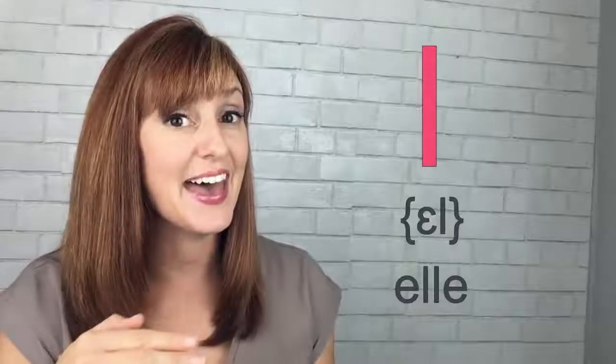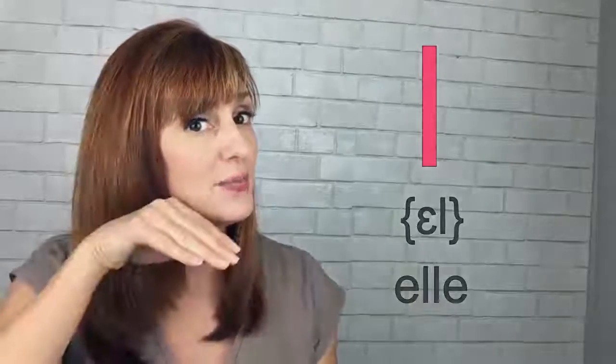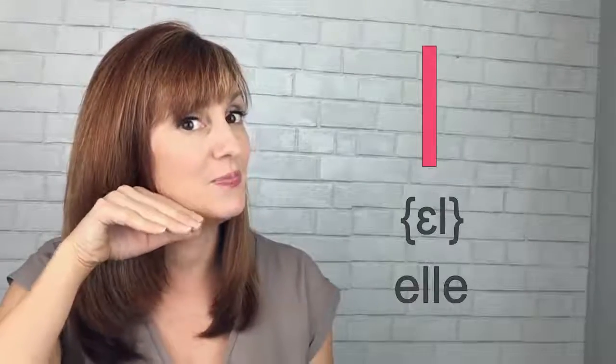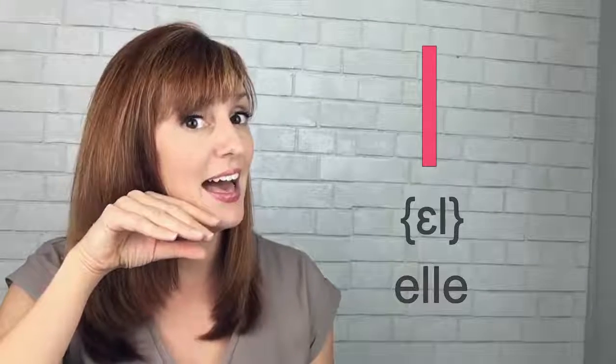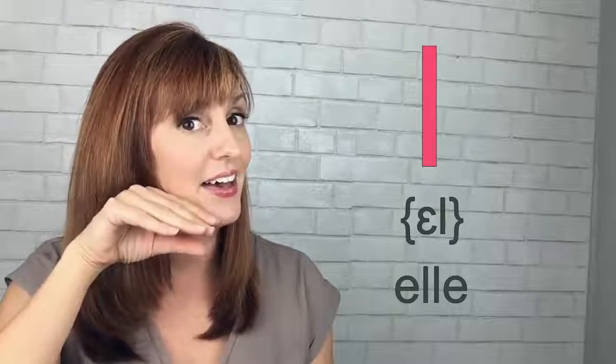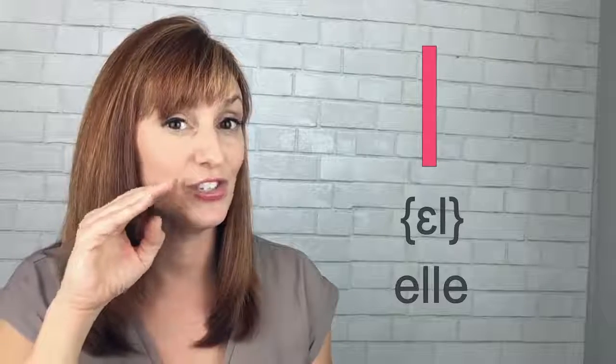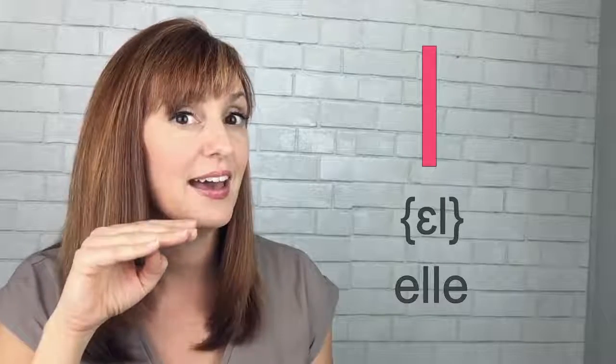L, with the E vowel sound rolling into the dark L, where the back of the tongue is coming back and down. L. Or you can pronounce an L by bringing the tip of the tongue behind the top front teeth to the alveolar ridge. You just want to hold your tongue there.